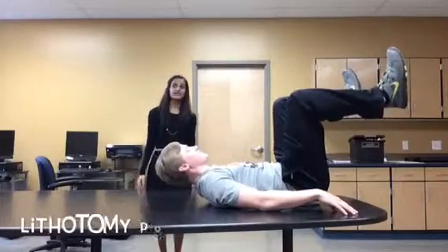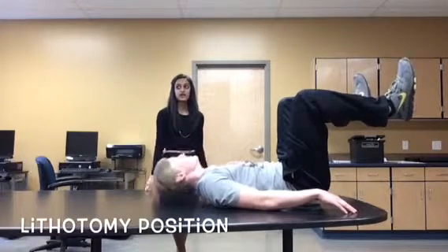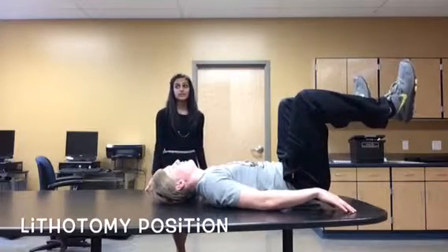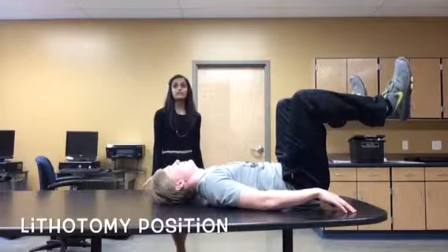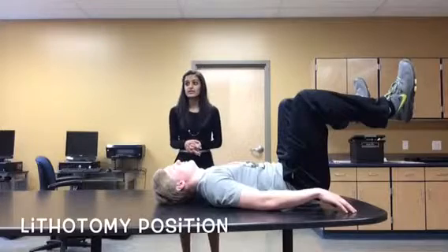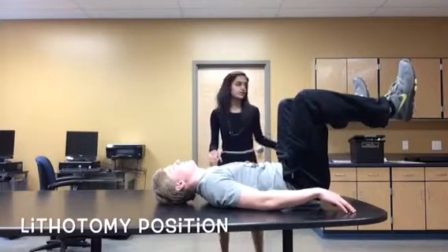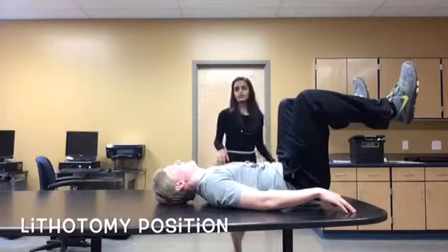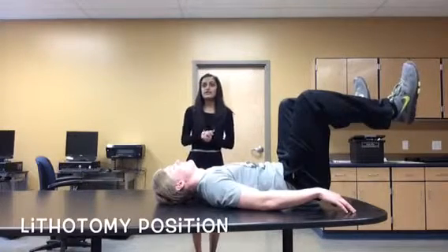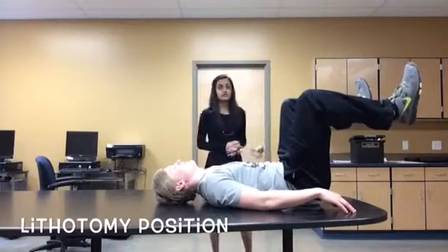Our next position is the lithotomy position. This position is used for vaginal exams, pap tests, urinary catheterization, cystoscopic exams, and surgery of the pelvic area. The patient is positioned on the back, as shown here. Knees are separated and flexed, and the feet are placed in stirrups. We obviously don't have stirrups here, but we have imaginary ones, as shown by our patient. The arms are at the sides, and the buttocks are at the lower end of the table, as you can see by our patient, and draping can be done.